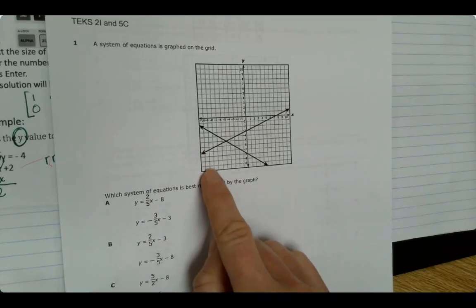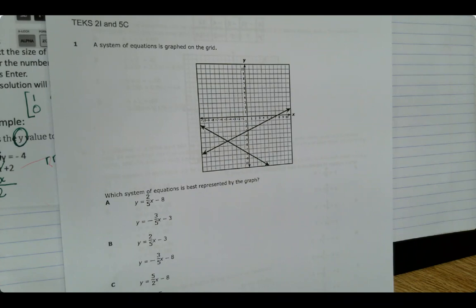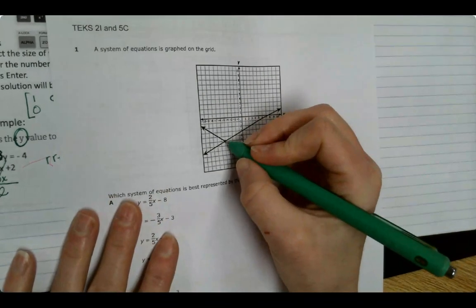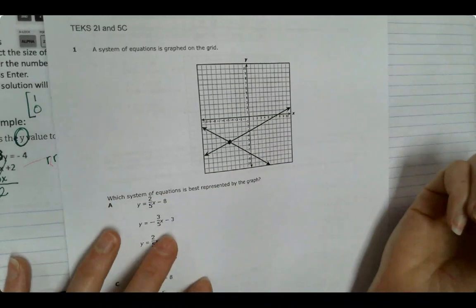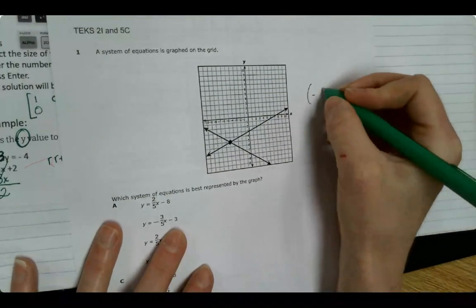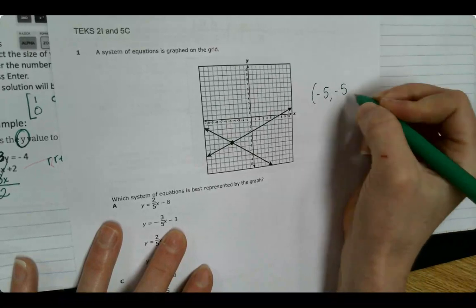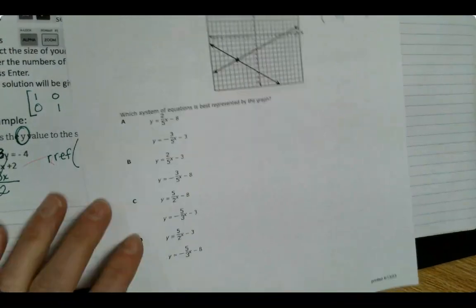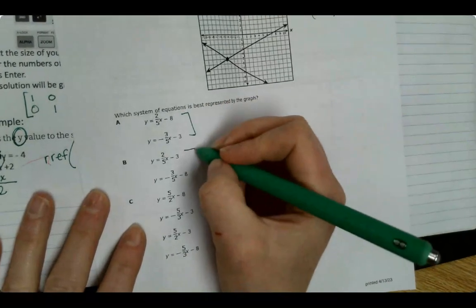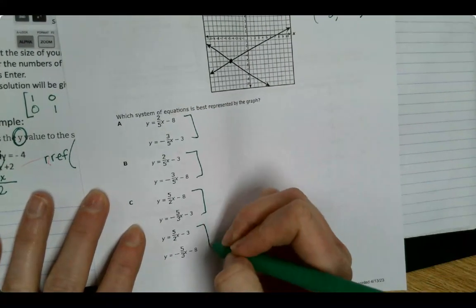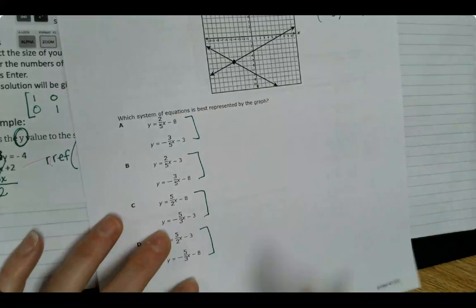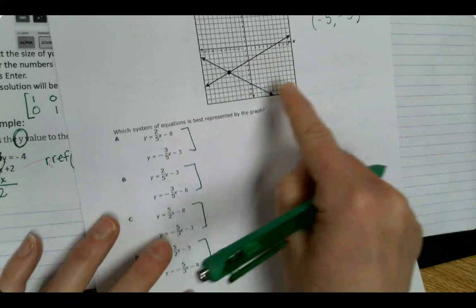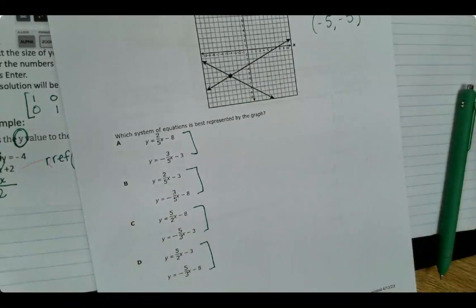For this one, it's just wanting to know what the equation is. So what you could do is find out what is the solution to the system. Negative 5, negative 5. And so if we have our calculator, we can just graph these separately, like the pair, and see which ones intersect in quadrant. What is this? 1, 2, 3. Yep. Put into y equals.